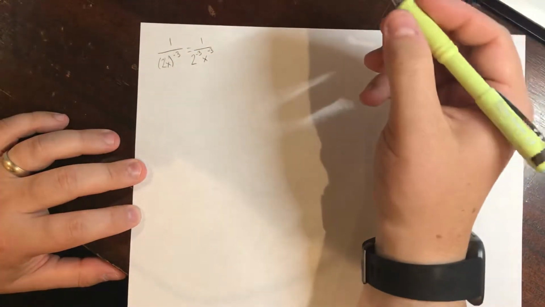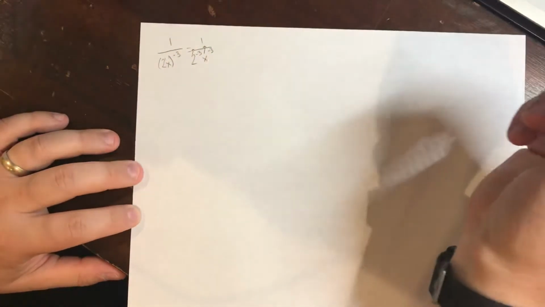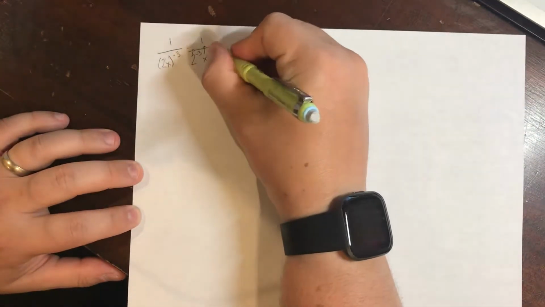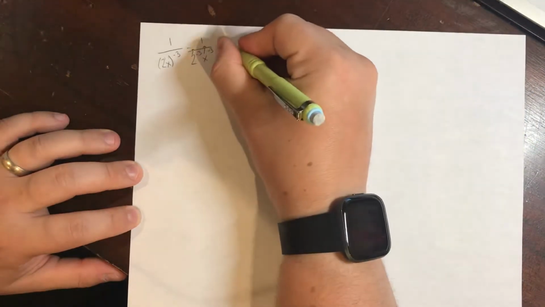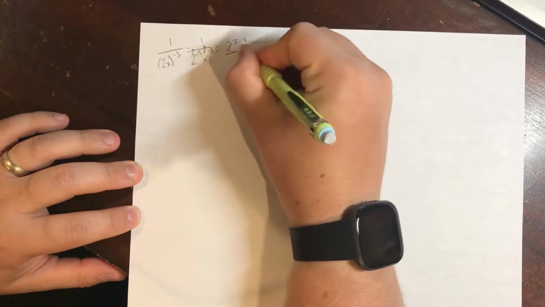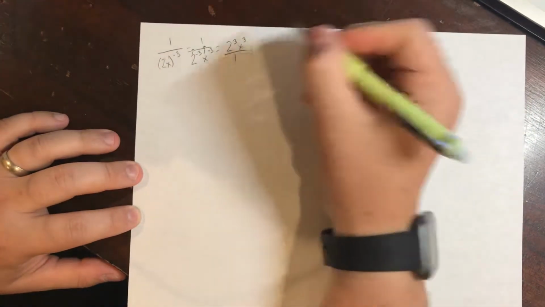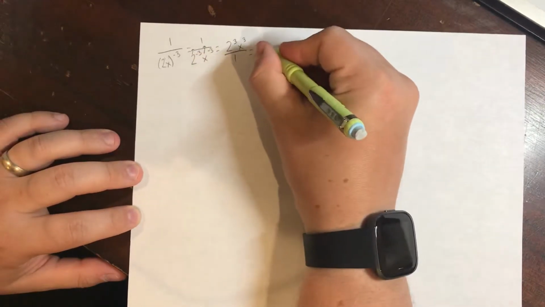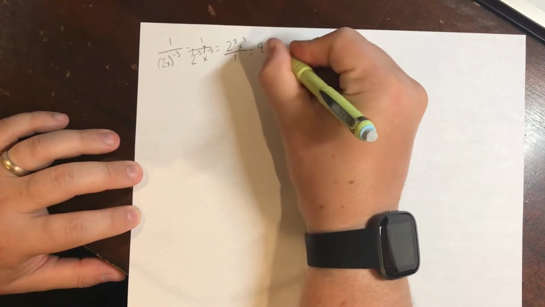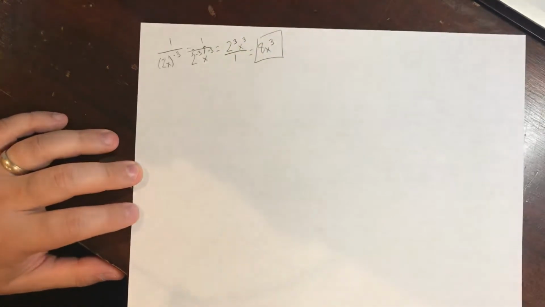Now remember what we said about negative exponents. Both of these, we need to make them positive exponents, so they both need to go to the top. So this is going to become 2 to the third, x to the third, over 1, since these both moved up. Last, we can simplify it. 2 to the third is 8. X to the third doesn't simplify, and we'll get rid of that 1 on bottom, so we're left with 8x to the third.